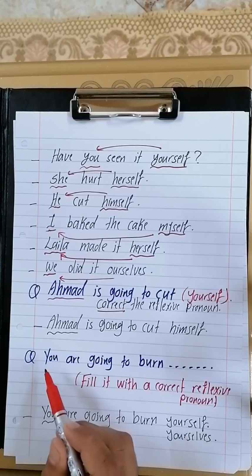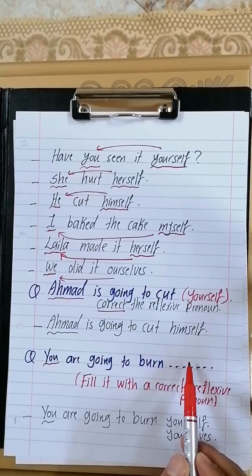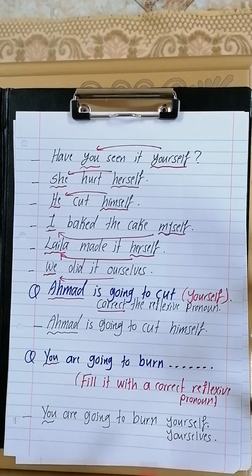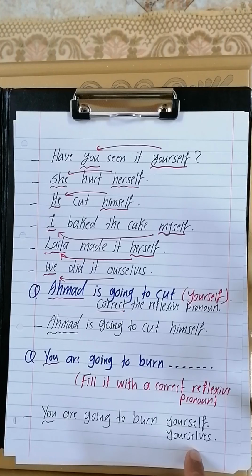You are going to burn. You is the subject of the sentence. It says fill it with a correct reflexive pronoun. Here we should add a reflexive pronoun. So you can say yourself and you can say yourselves. If it said you Ahmad, then we have to say yourself. If it said you guys, you the people, you boys, then we have to say yourselves. That was the end of reflexive pronouns.